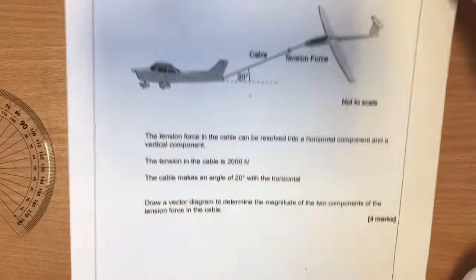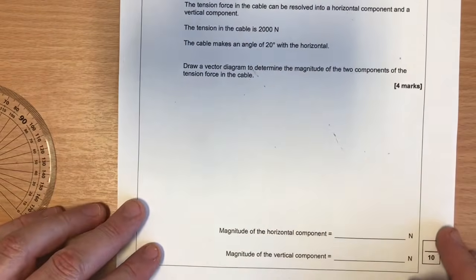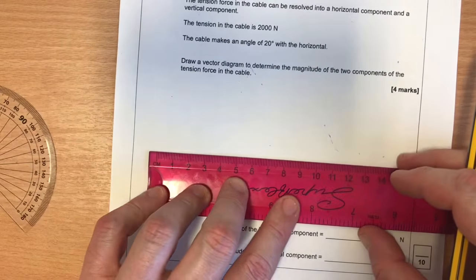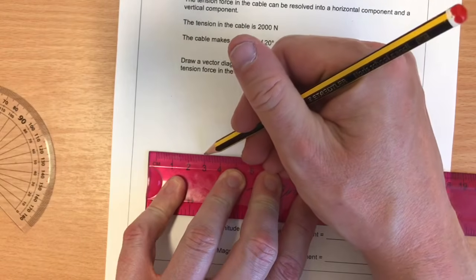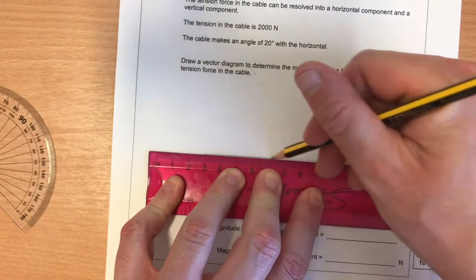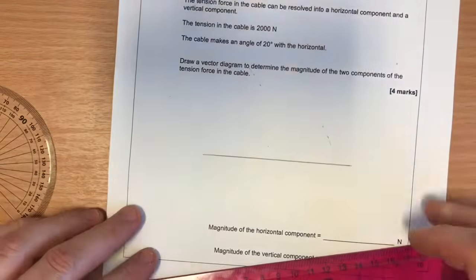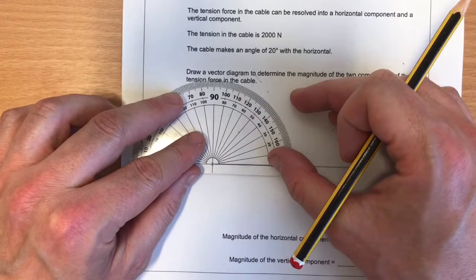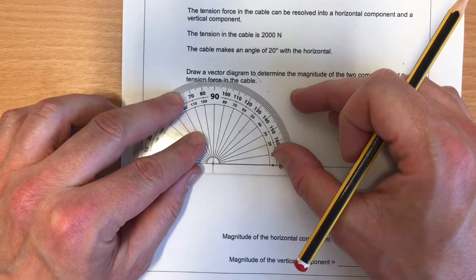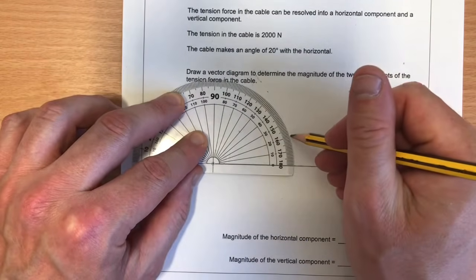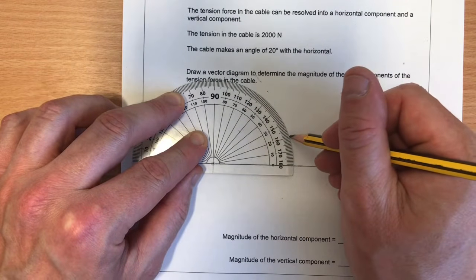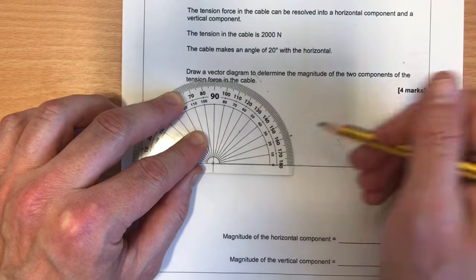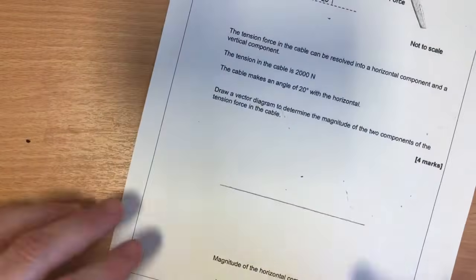So here is how I would draw that vector diagram. I would begin by drawing a horizontal line, or a line to represent the horizontal. At this stage, it doesn't matter how long that line is. You'll see why in a second. I'm then going to use my protractor to measure an angle of 20 degrees, because we are told that the tension force is at an angle of 20 degrees to the horizontal. So I'm going to put a little line at 20 degrees, so that's 0, 10, 20 degrees, to help me draw in the tension force.